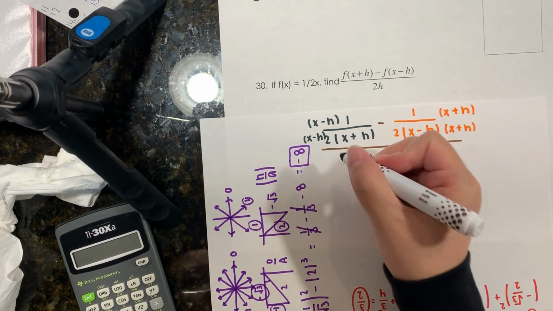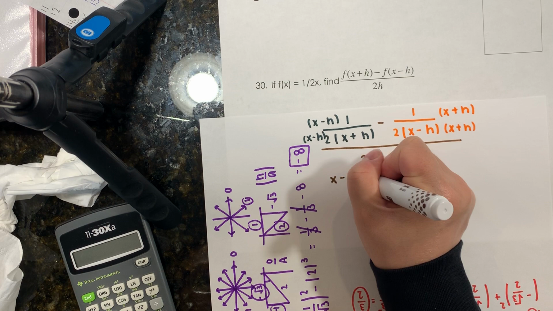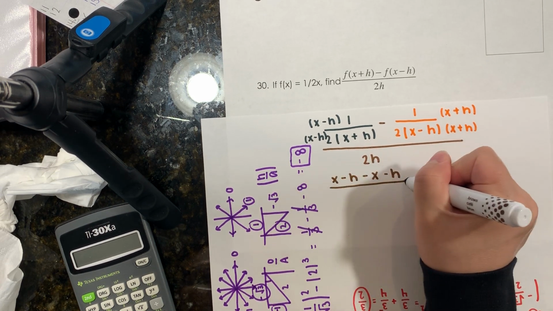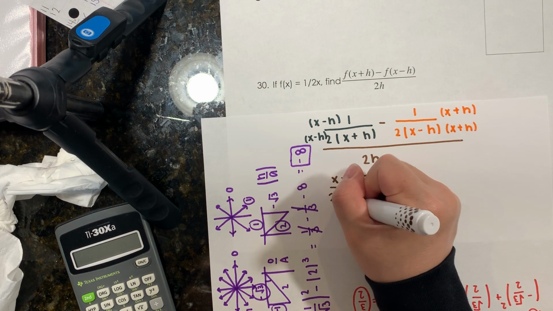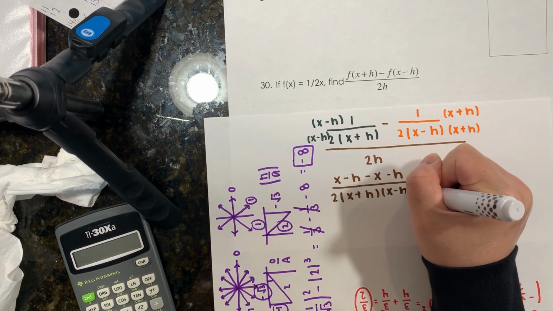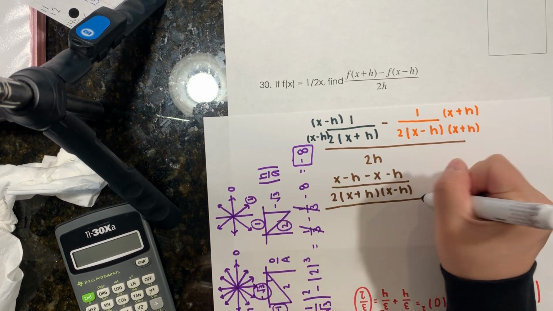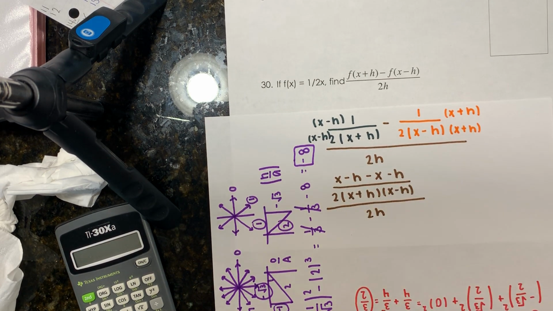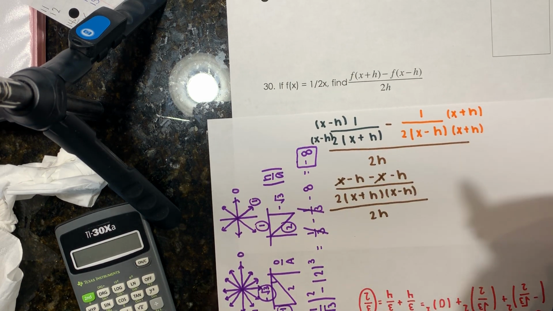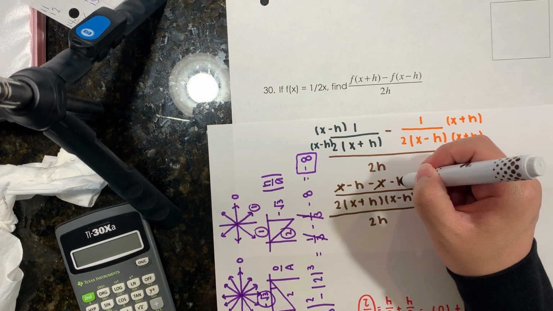When I do that, I'm going to get x minus h minus x minus h, all over 2 times x plus h times x minus h, all over 2h. Now the x's are going to cancel out, and then I have negative 2h.